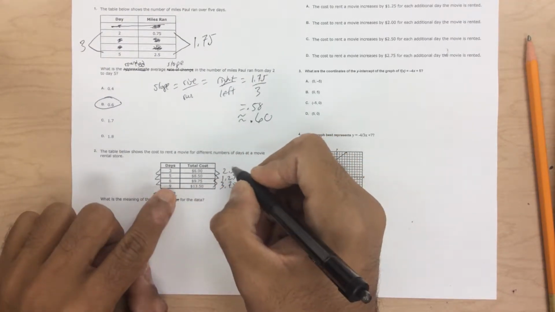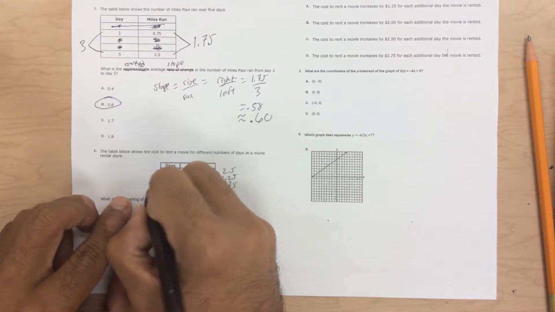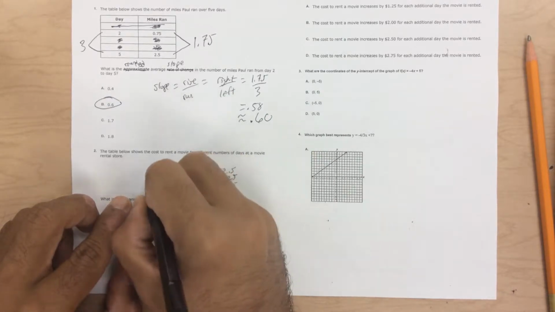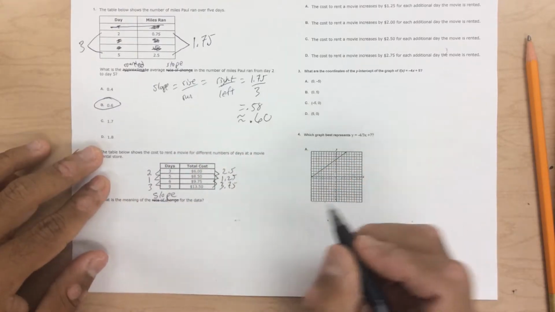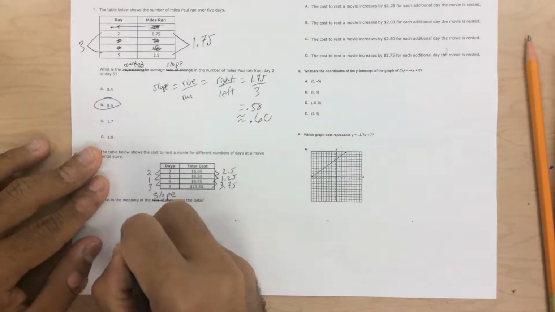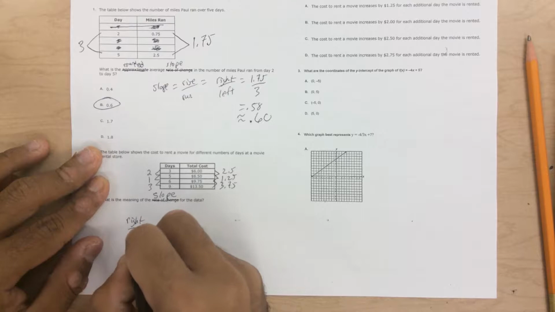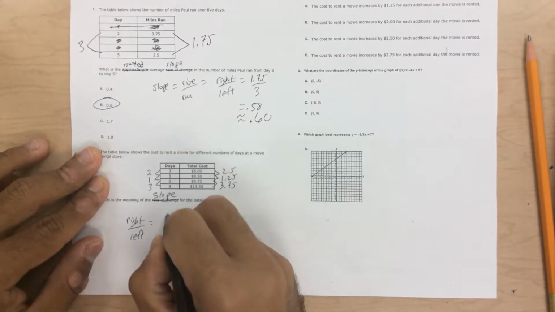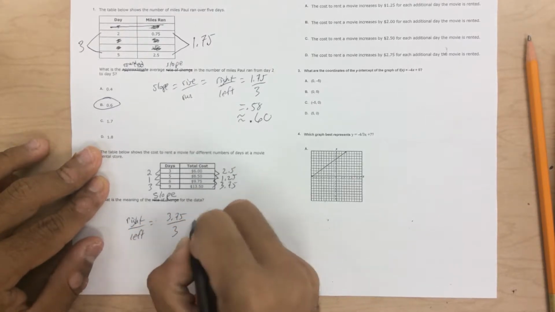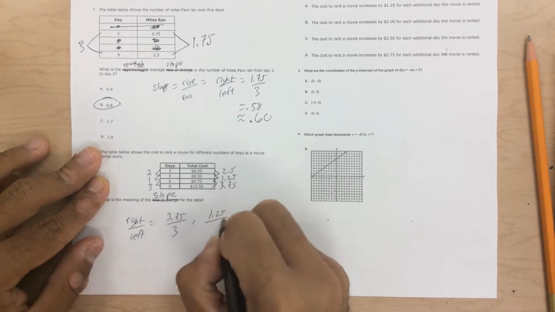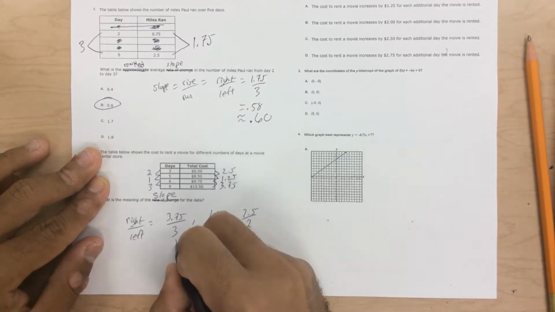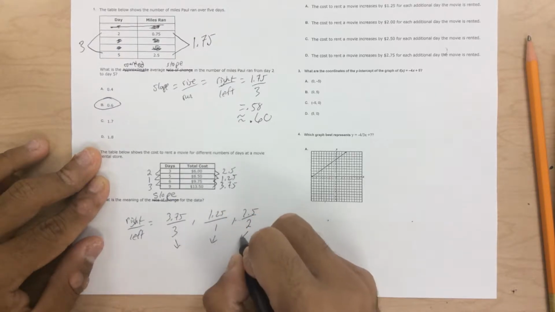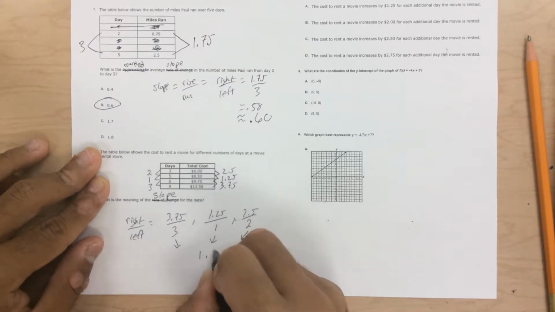The other side, 9 minus 6 is 3. 6 minus 5 is 1. 5 minus 3 is 2. So now if I set up my slope, and remember it's the right side over the left side, that's 3.75 over 3, 1.25 over 1, 2.5 over 2. As you can tell, they all simplify to 1.25.